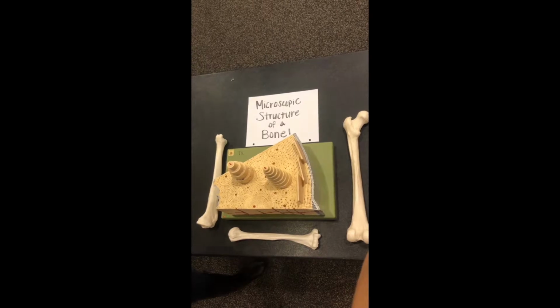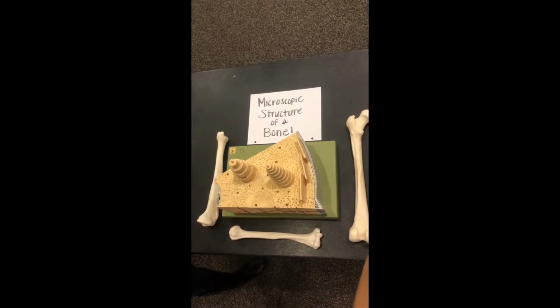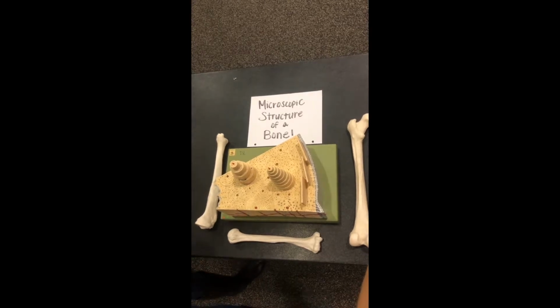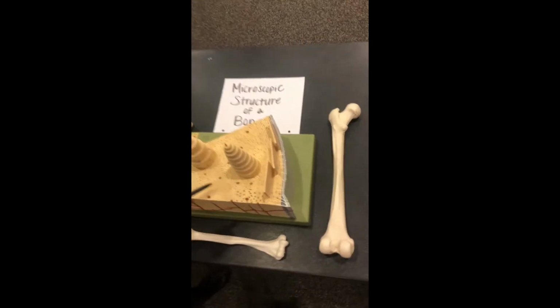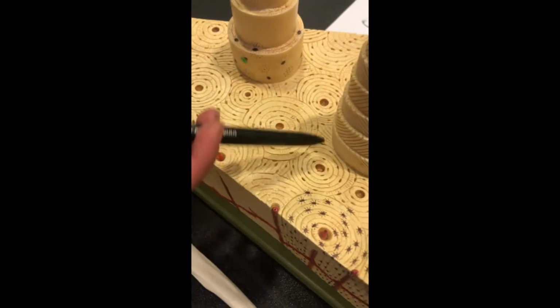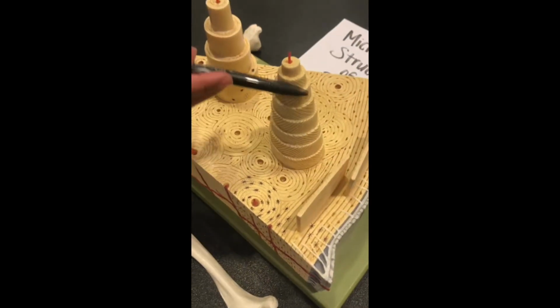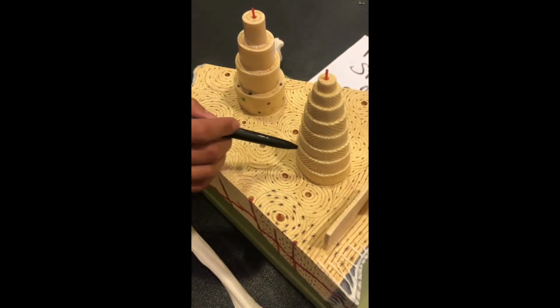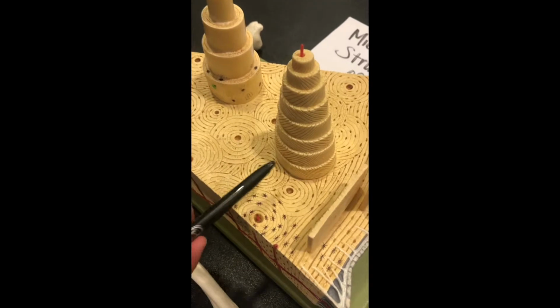The next thing we're going to talk about is the microscopic structure of a bone. So in a compact bone, you would have what's called an osteon. An osteon would be one of these whole circles. Now, the 3D version of an osteon would be these right here. These walls are called lamellae. Lamellae are walls of bone.